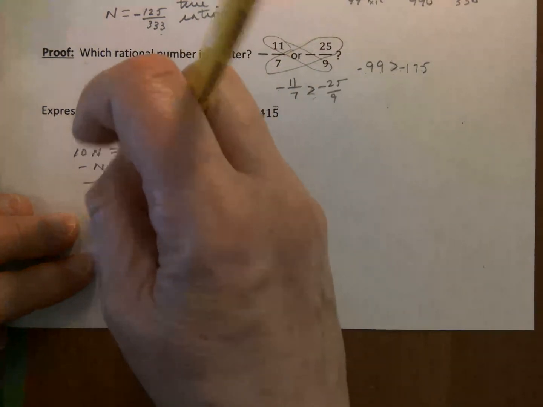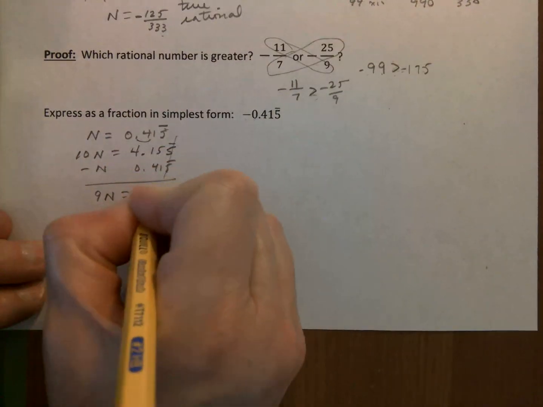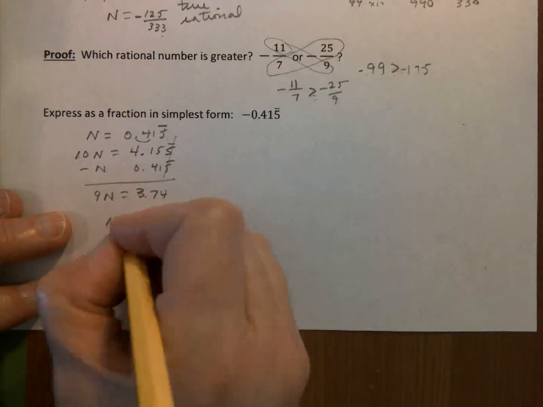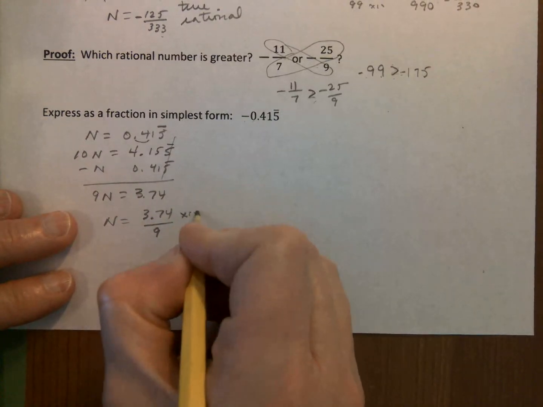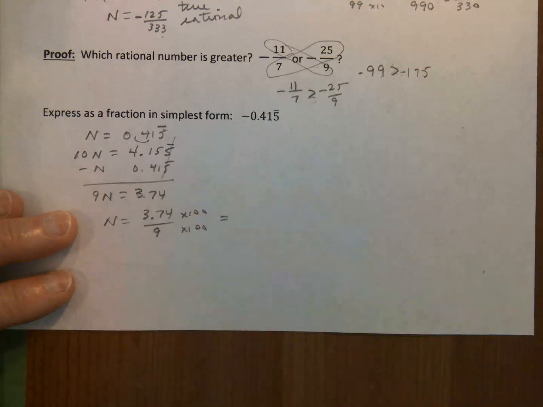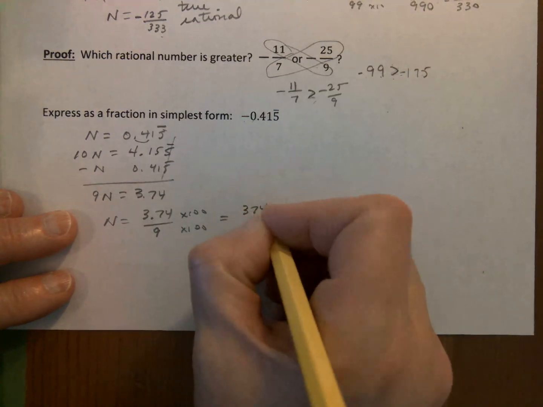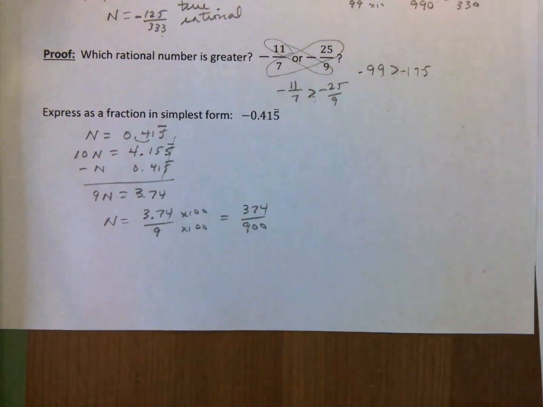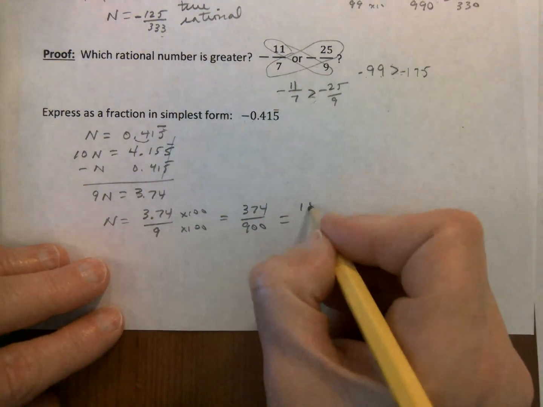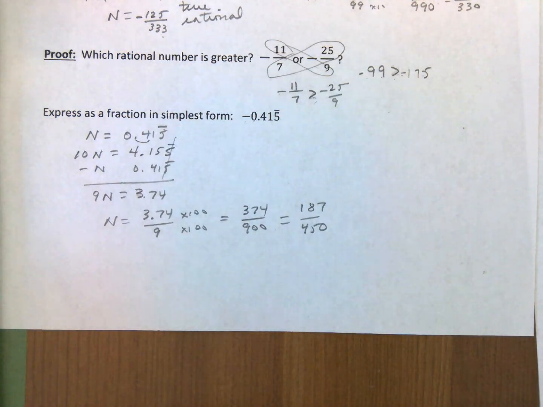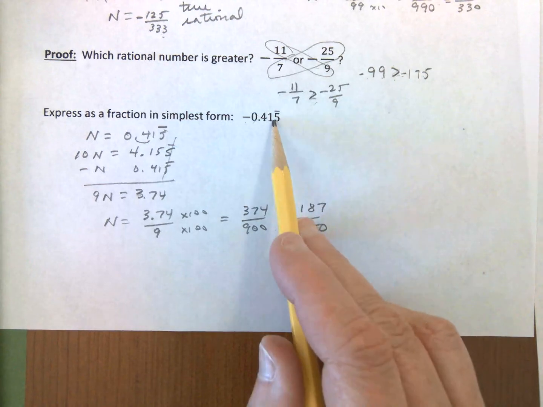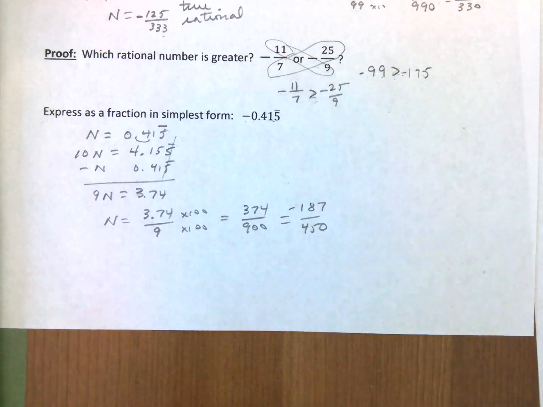Actually, I've been lying to you a lot. 3.74. So n would then be 3.74 over 9. I have to multiply by 100 to get rid of the decimal. So I get 374 over 900, which is going to equal 187 over 450. And if I divide that, I get this, and it's negative. So that's what we have today so far for rational numbers.